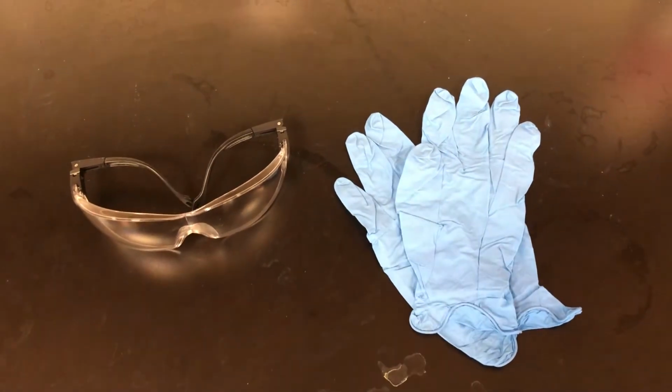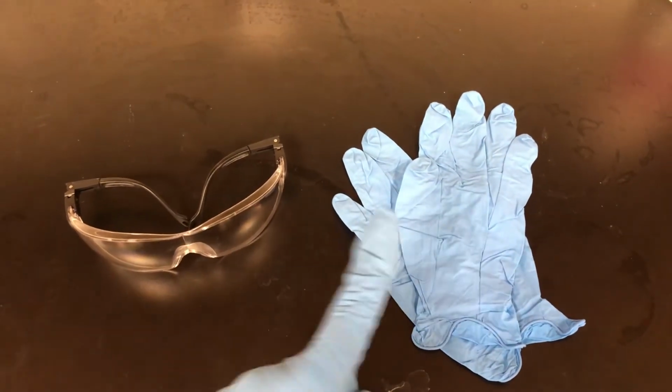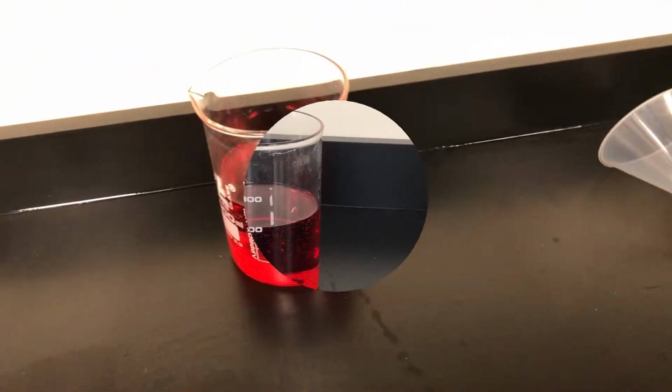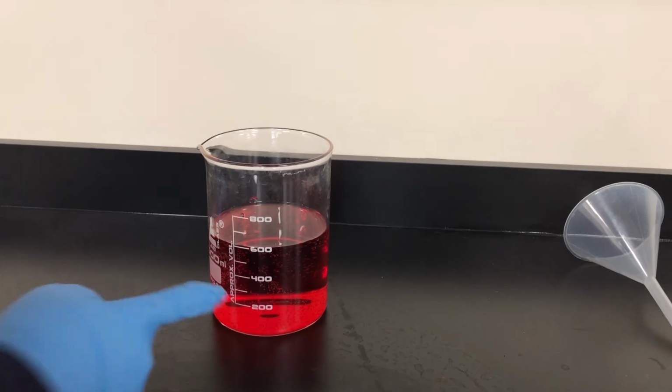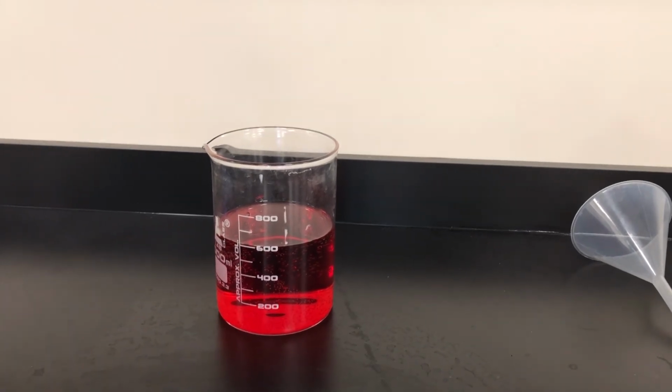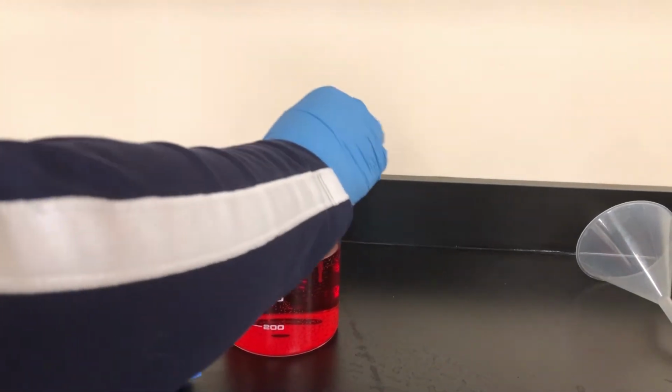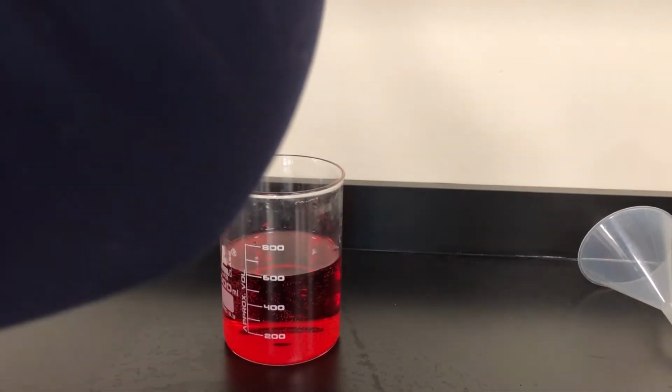Before performing the dilution, you need to wear protective gloves and safety goggles because it is concentrated acid. Pretend the solution is concentrated HCl. According to the previous calculations, you need to measure 10 cubic centimeters of it using the pipette.